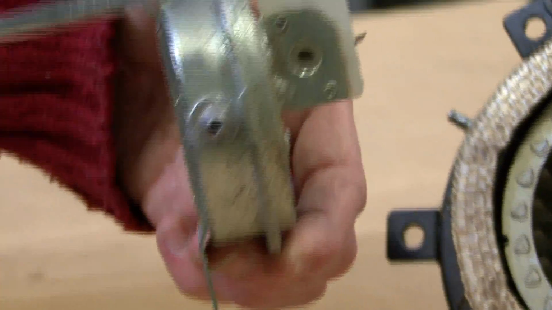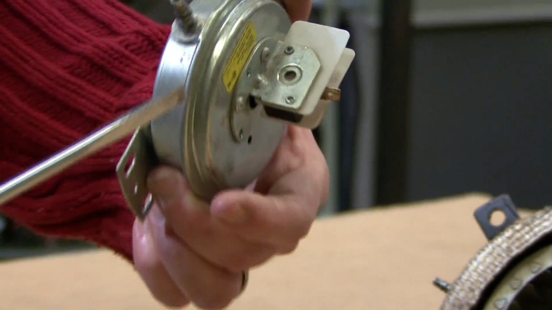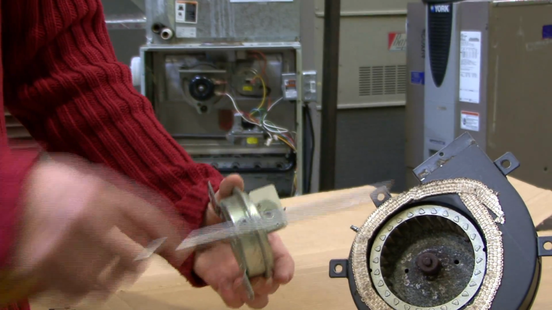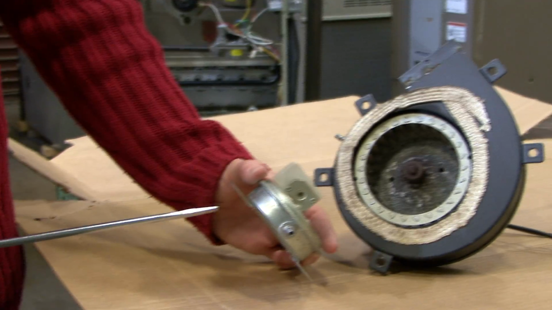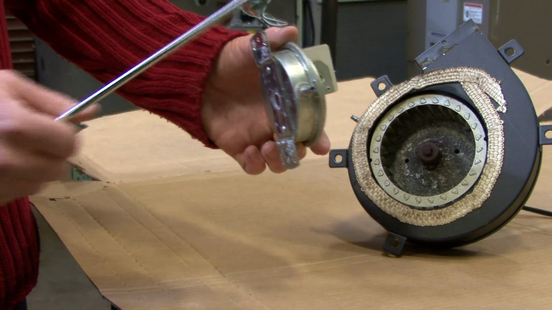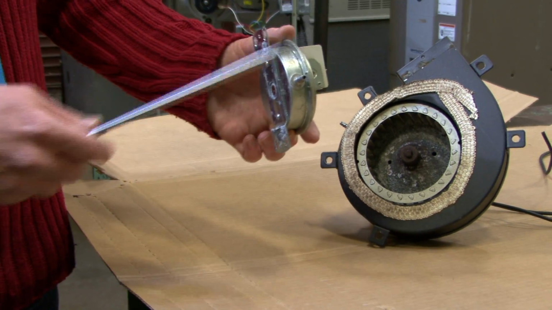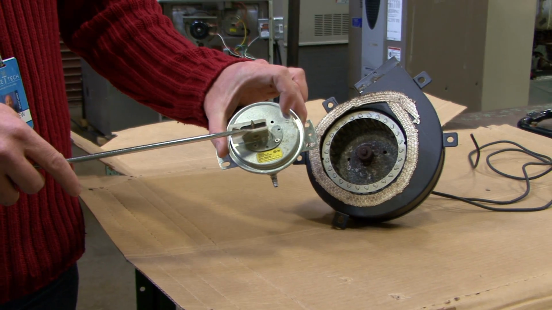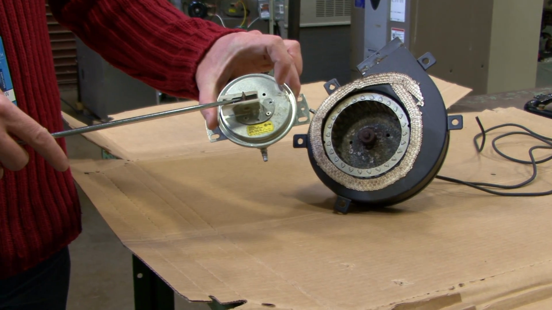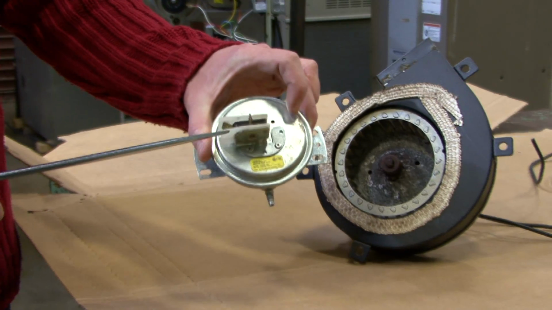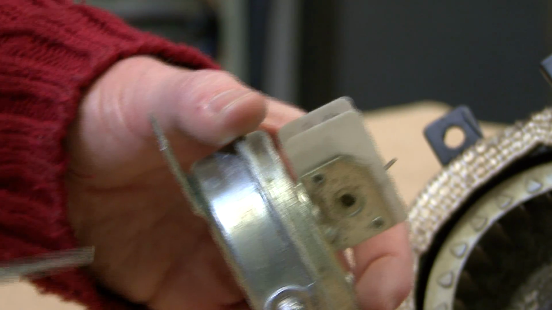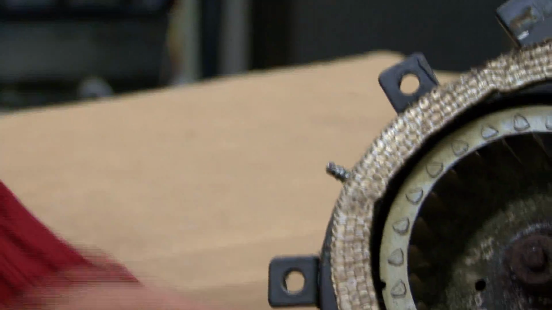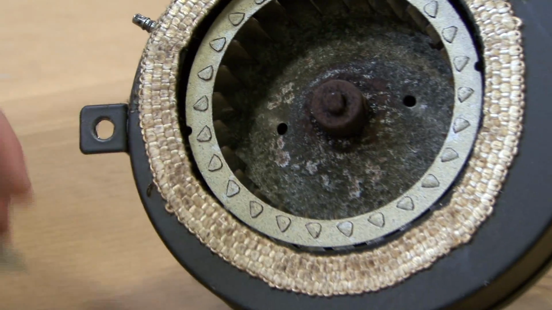Inside of this pressure switch is a rubber diaphragm, and as this fan motor creates a negative pressure or suction inside of the heat exchanger, that will pull this diaphragm, similar to sucking on a straw, and close these switches that are normally open. So it's normally open when it's not operating. When the fan is operating, the suction will pull that switch closed to prove that we have a proper draft created by our inducer fan motor.